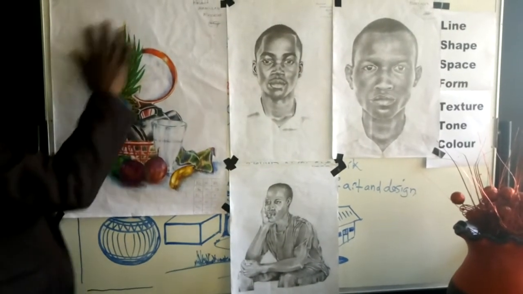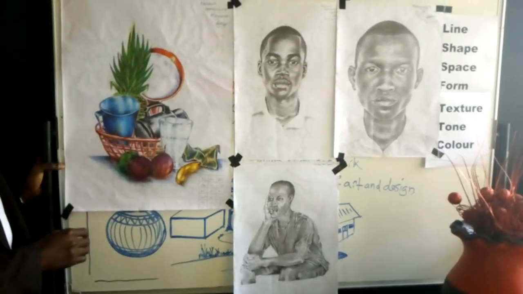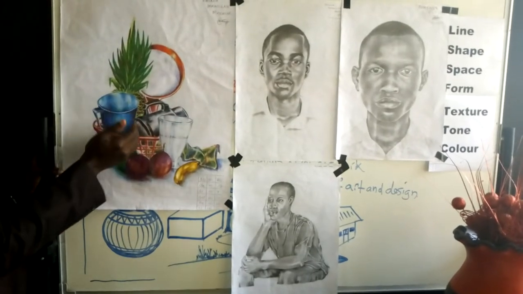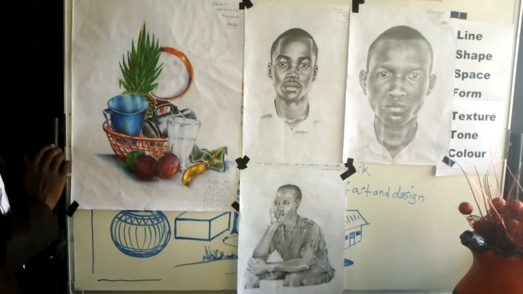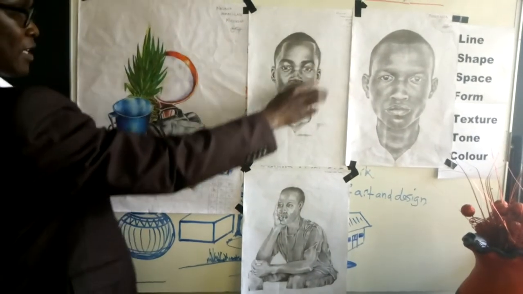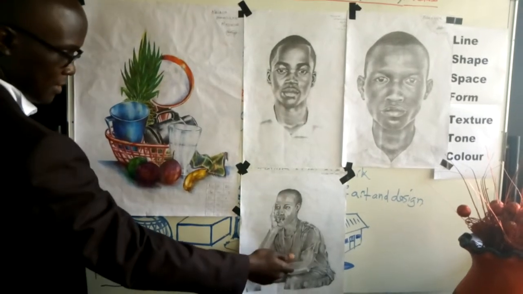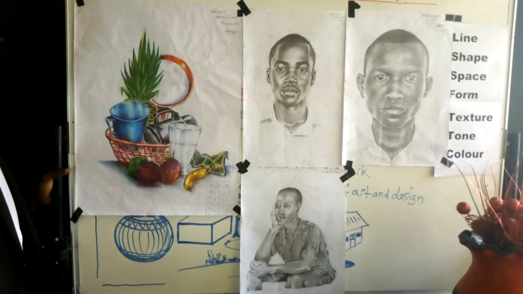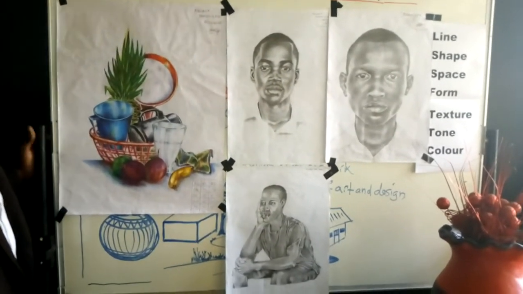Then look at space. These students had this as plain paper without anything on them. But look at how they are able to utilize the space provided. Look at the space in between the objects in this composition. Look at the space and how it was used here to create the face. Look at this gap here, which we refer to as a void. That is space. Anybody who knows how to deal with space will definitely create a nice artwork.